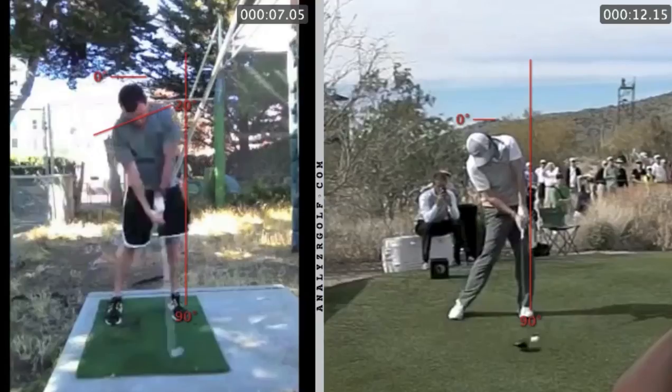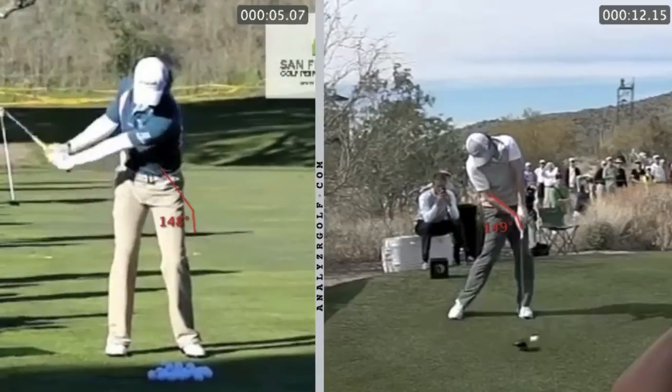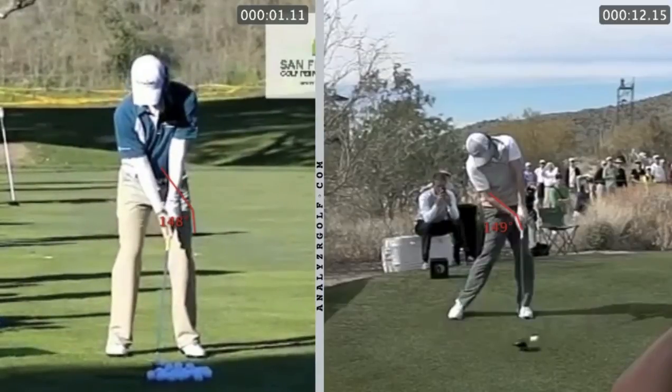Now let's go over the arms. When it comes to the arms and hands, we have one simple objective. We want the arms and hands to be in a strong position so that they transfer energy to the golf ball. Now, there's a few key points that we look for when we're looking at the arms and hands as they relate to impact. Here I've got Rory McIlroy on both sides, one with an iron, one with a driver.